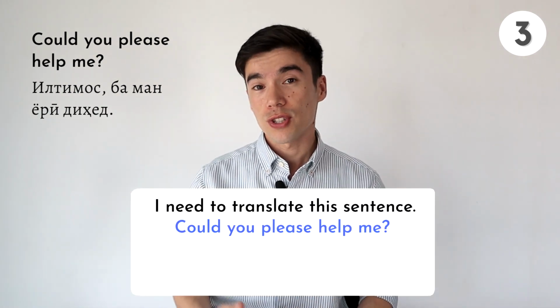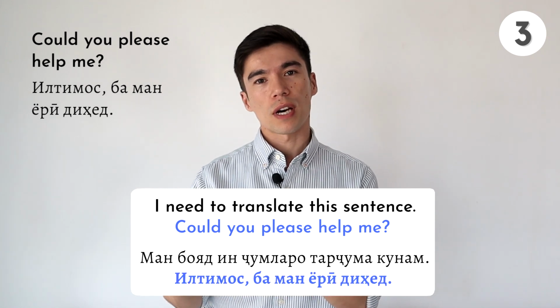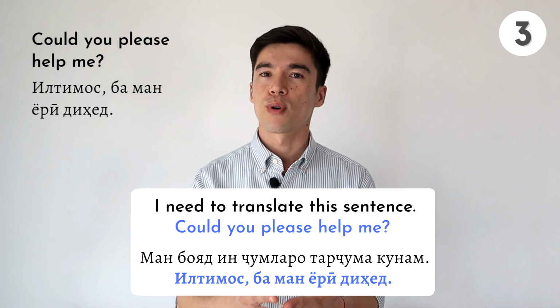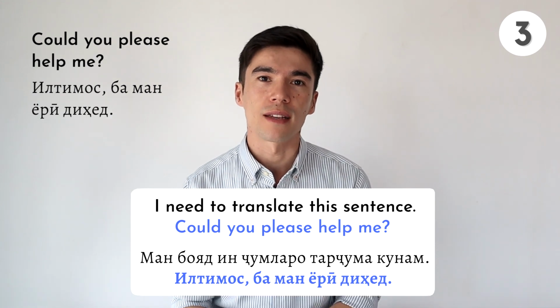Alright, I need to translate this sentence. Could you please help me? Man boyat in jumla ro tarjuma kunam. Iltimos baman yori dihet.